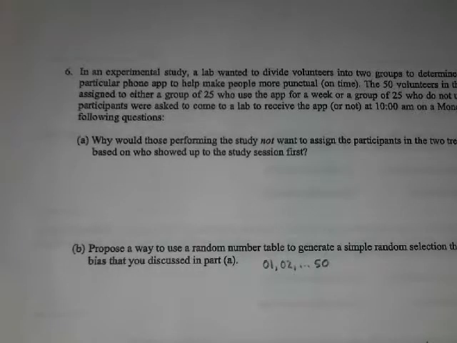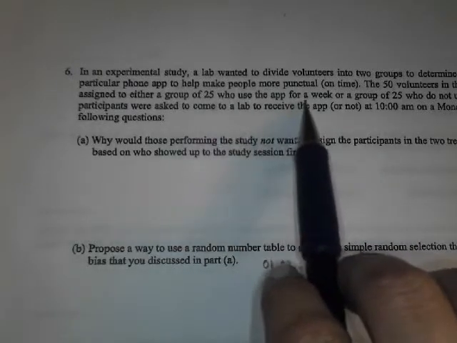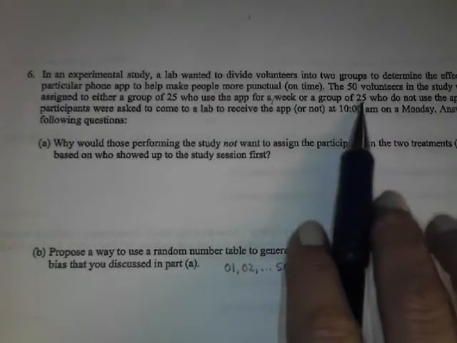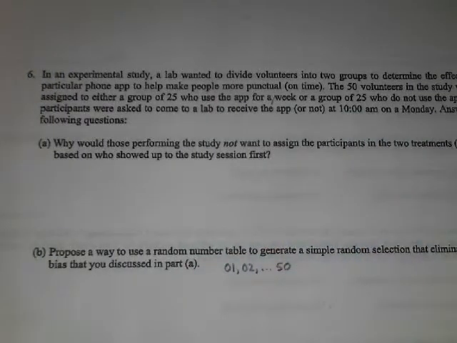And we might take our first 25, and those 25 are in control group A. Let's say those would be the 25 who use the app for a week, and then the remaining 25 that don't get picked initially will be the 25 who do not use the app for a week. And you have randomly assigned 25 to one group and 25 to another. Okay? There are other ways to do randomizations, like I said. Computer software is going to be your best bet. But this is how you would do it manually.